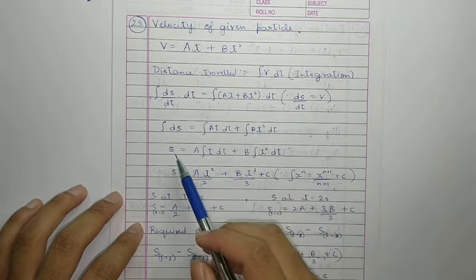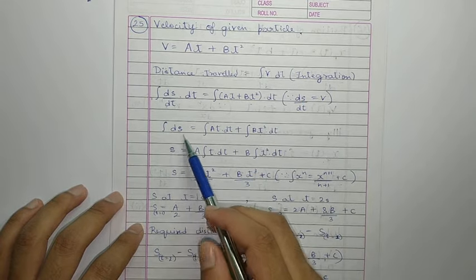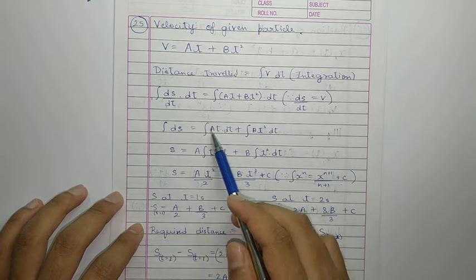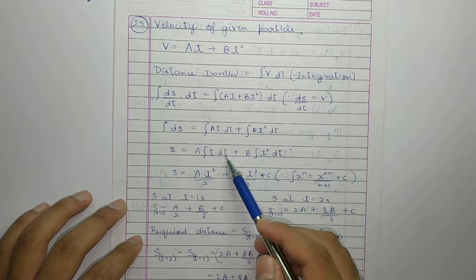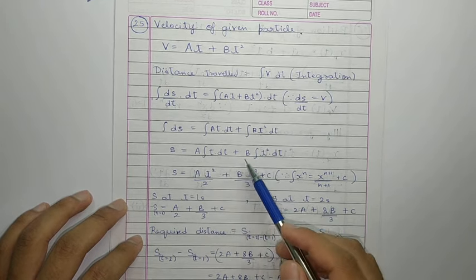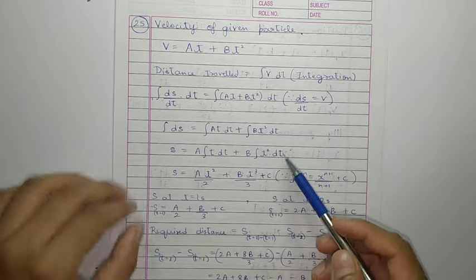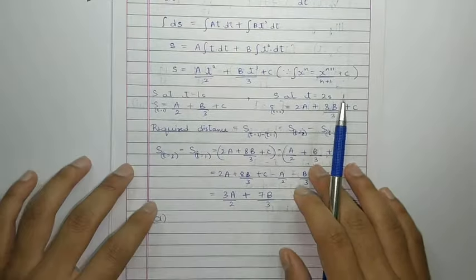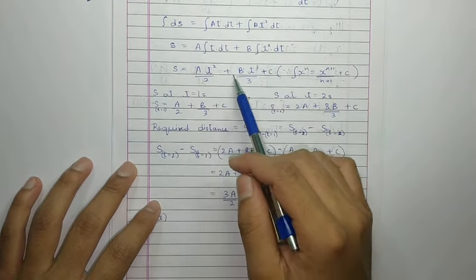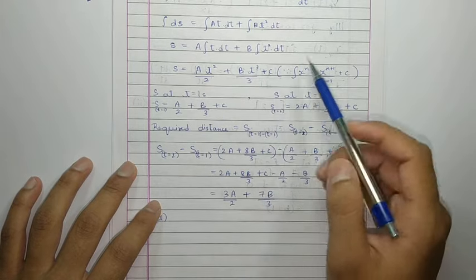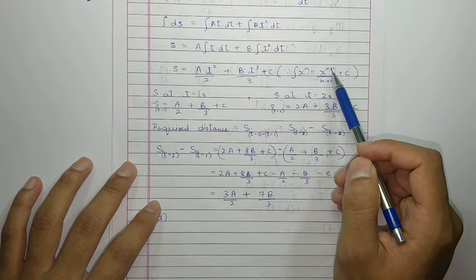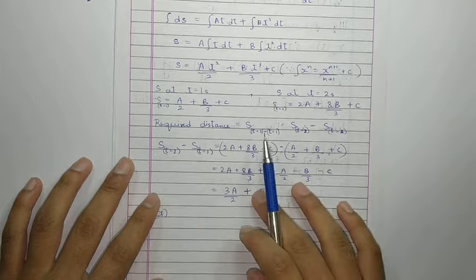We split it. Therefore s, the integration of ds, is equal to a, the constant taken out, times the integration of t with respect to t, plus b, the constant taken out, times the integration of t² with respect to t. So s = at²/2 + bt³/3 + c, because the integration of x^n is x^(n+1)/(n+1) + c.